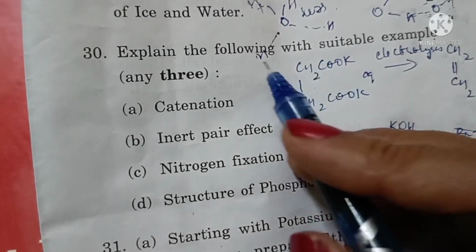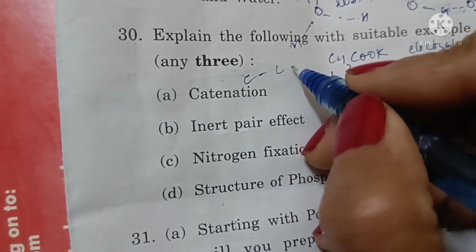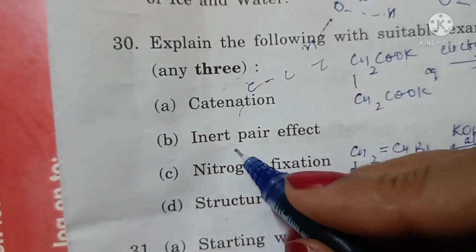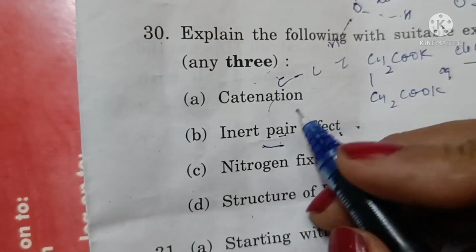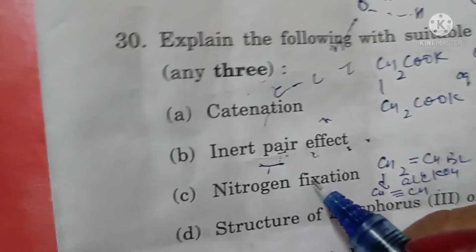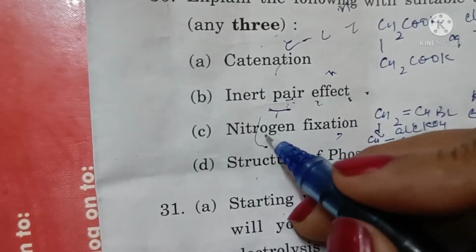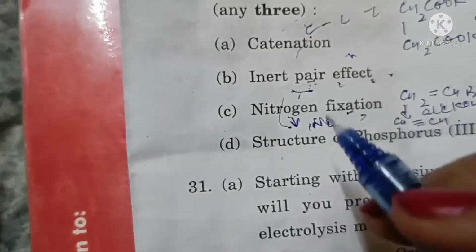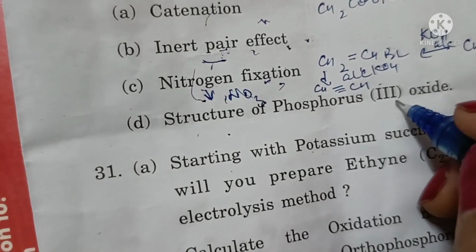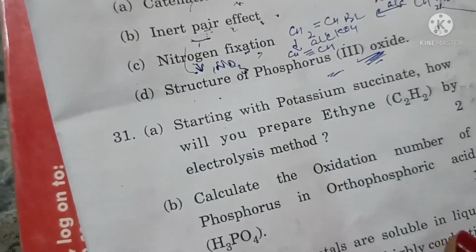Explain the following with suitable examples. Catenation is the process of self-linking of atoms to form long chains. It occurs in carbon. Inert pair effect is the reluctance of the valence s electrons to participate in the bond formation. Nitrogen fixation is the process of conversion of nitrogen into nitrates, which are then used up by bacteria. The structure of phosphorus trioxide is a class 12 syllabus question. It's not in class 11. So this is a confusing question.